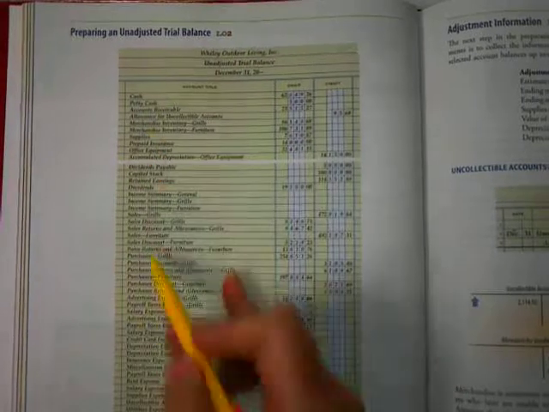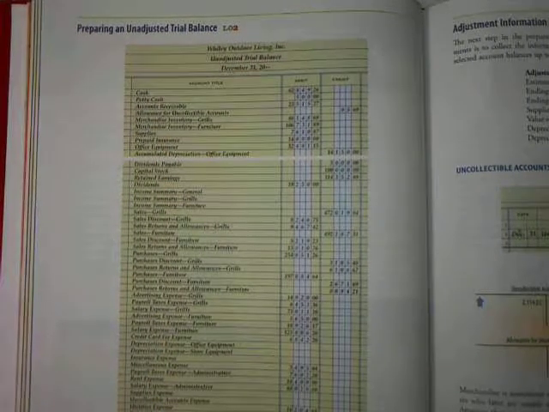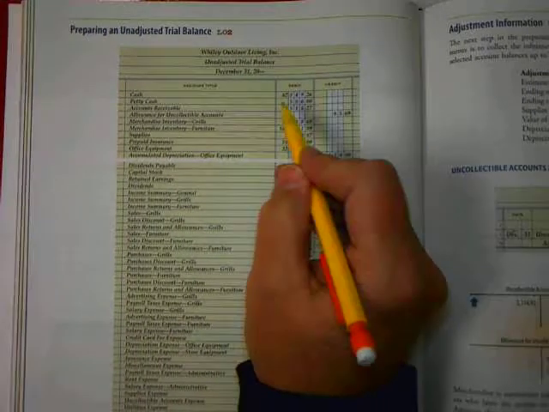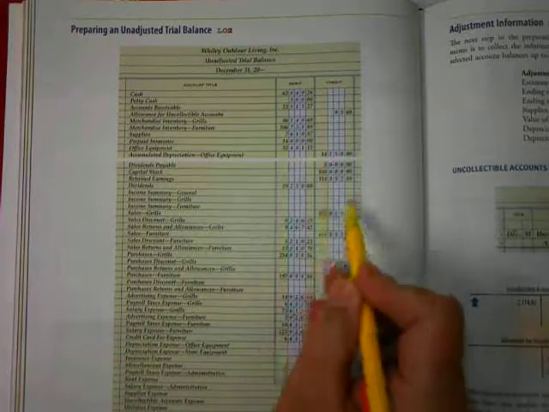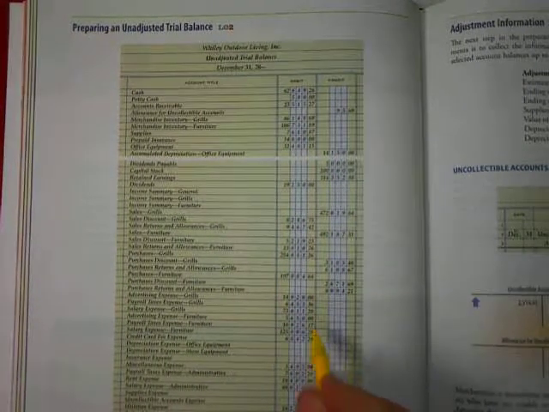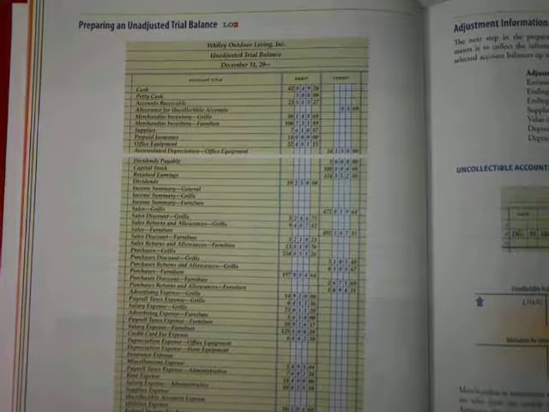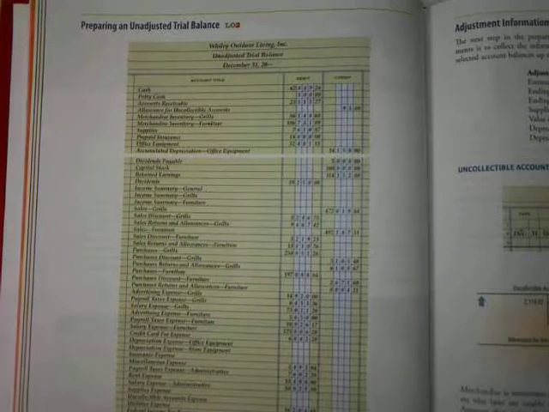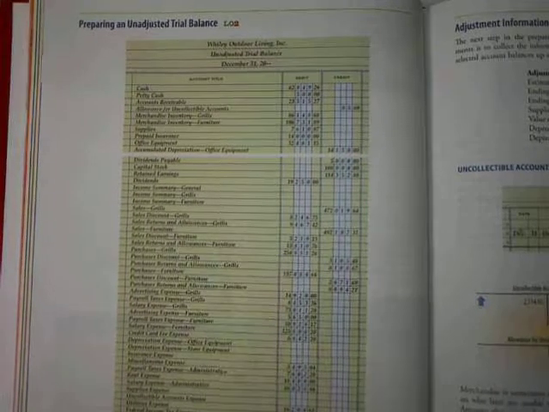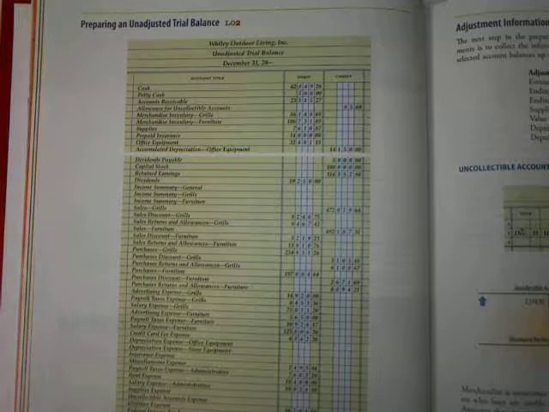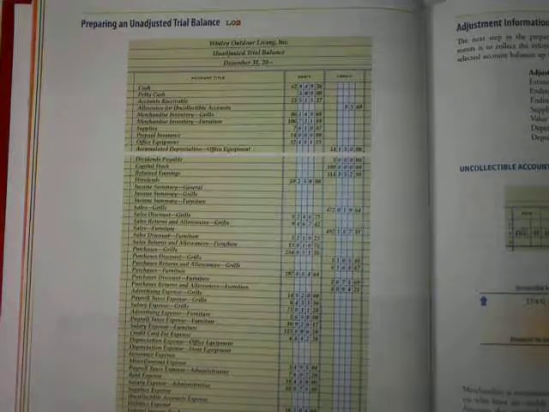We take all of the accounts, so every account that's in the chart of accounts should be listed, and then we go through the ledgers and pull those balances from the ledgers. When we finish, our debits should equal our credits, and that's a good check for us, to make sure debits equal credits for every ledger, which means every journal and so on.